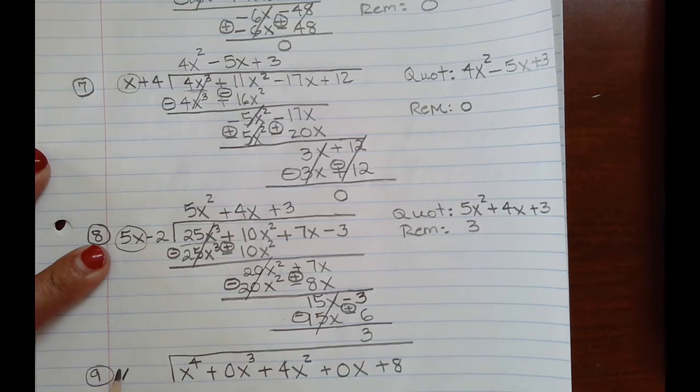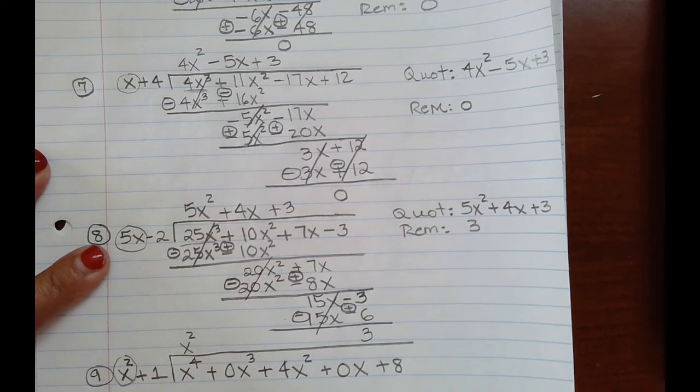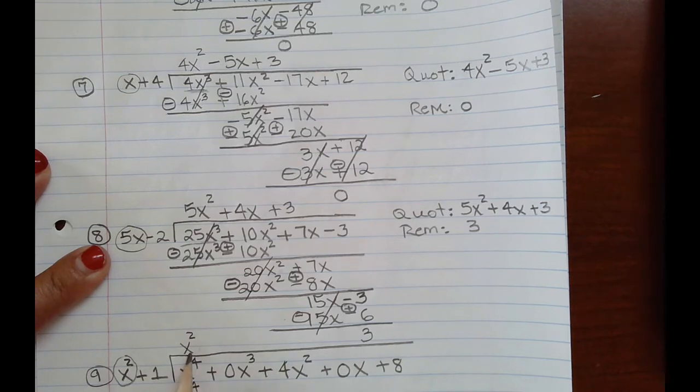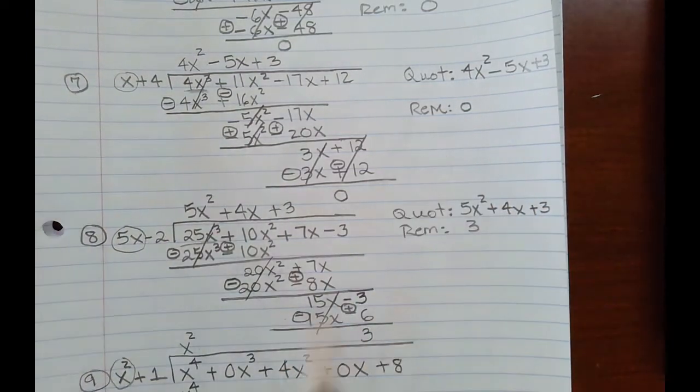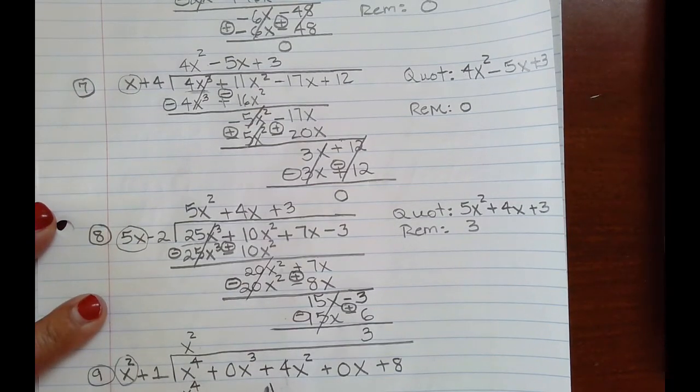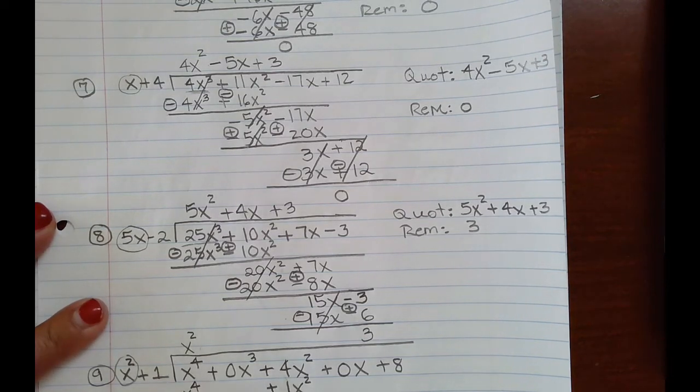Okay, so now we're going to be dividing by x squared plus 1. Concentrating on this leftmost term here, what do you multiply that by to create that? That would be x squared. X squared times x squared is x to the 4th. X squared times 1 is x squared. You have to make sure and line it up with the proper column, plus 1x squared. You can put the 1 there or not.